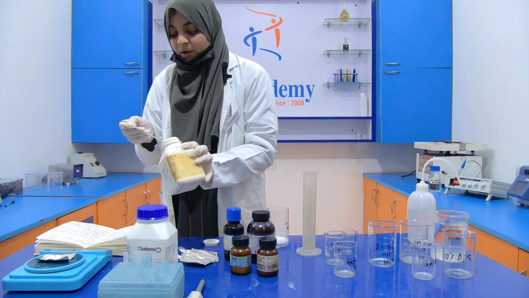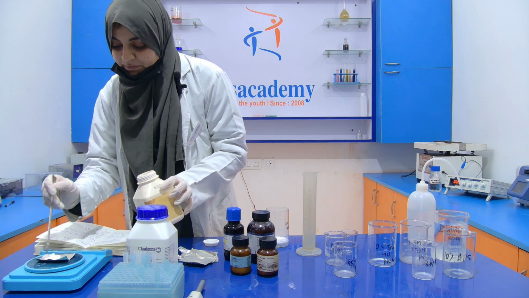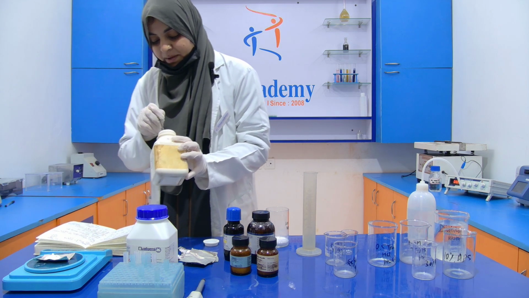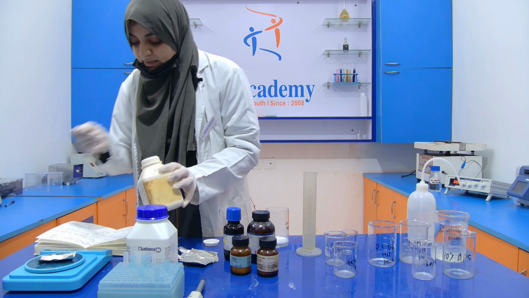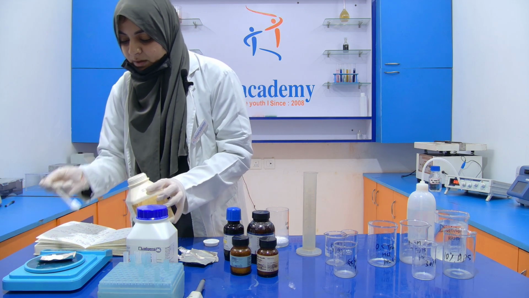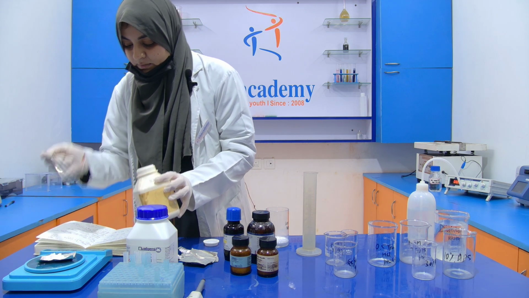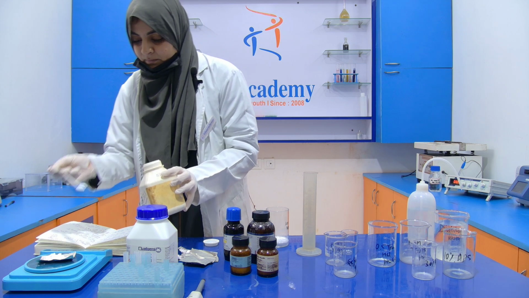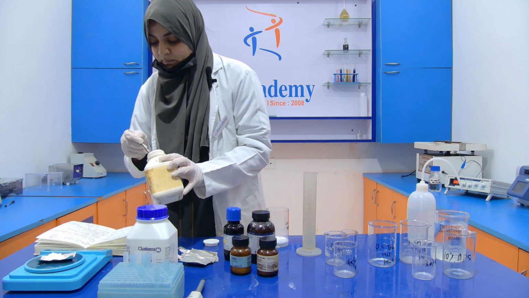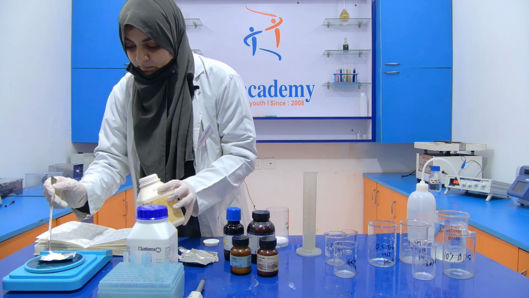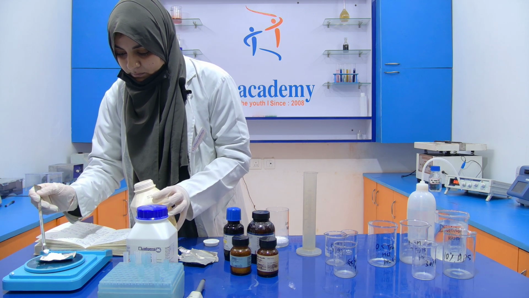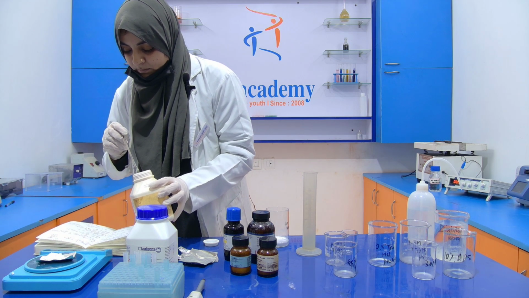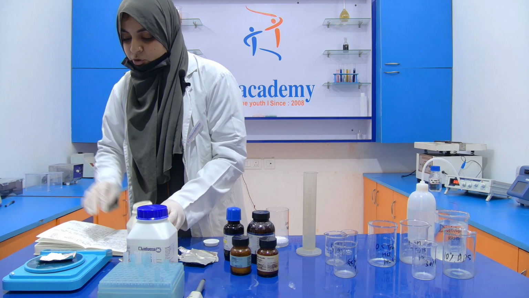And one more thing, you have to prepare the chemical freshly. So you have to prepare it at the time of the experiment. Again, I am going to weigh SDS, 2 gram. It's 2 gram.